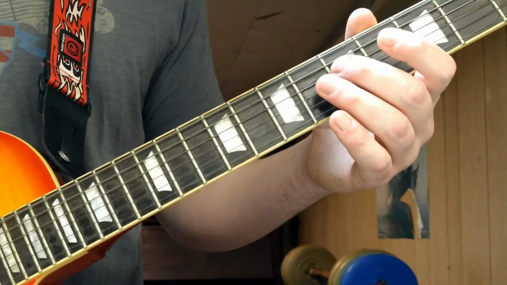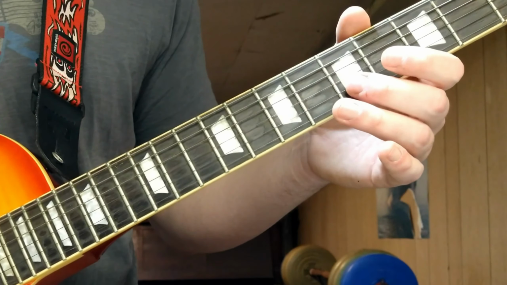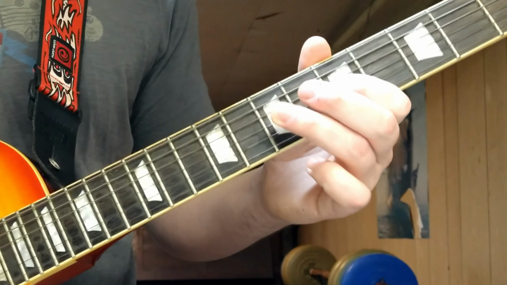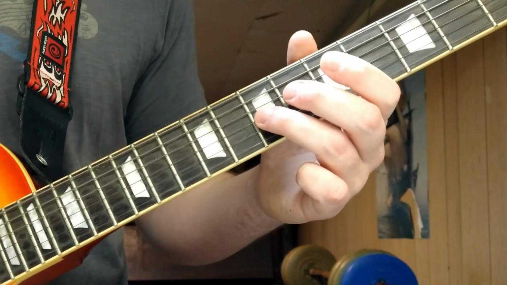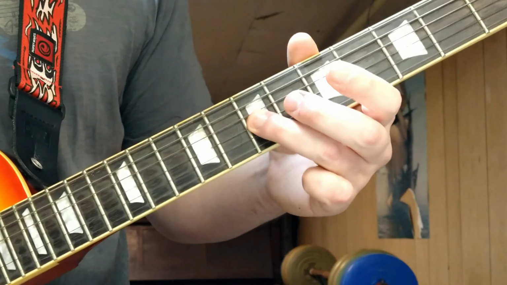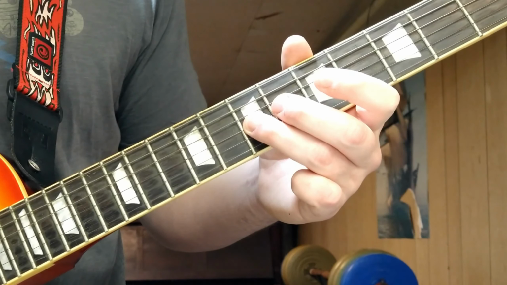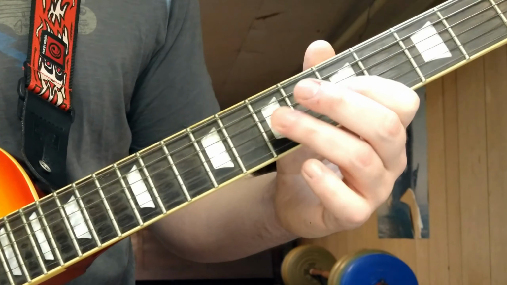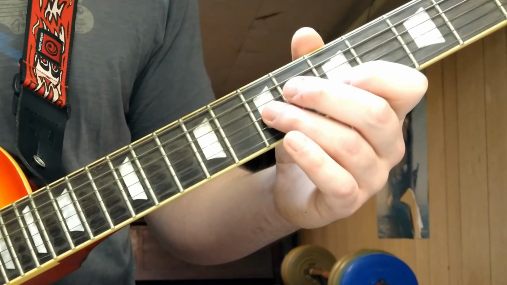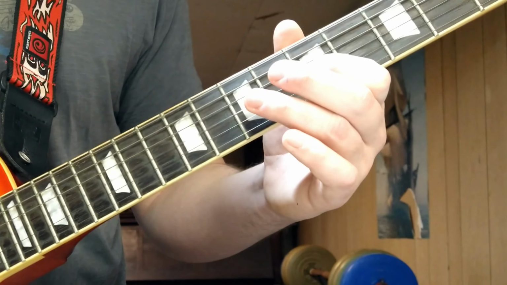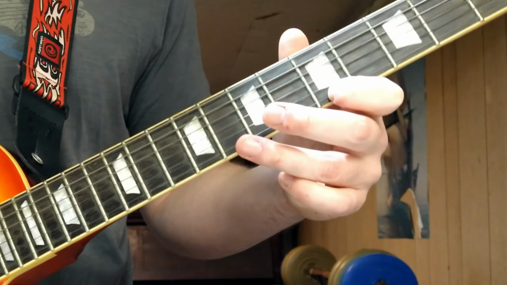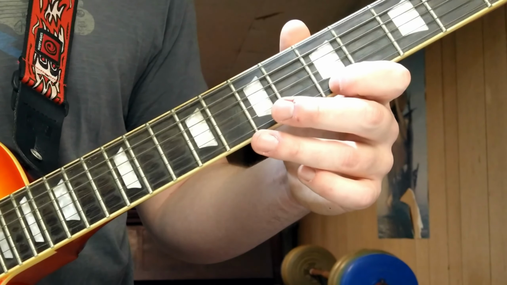So that's 5th fret on the D. 5, 4, 5 on the G to 5 on the B. Then that's 7, 5, 7 on the G. Then you do 5 on the B to 7, 5, 5 on the G. That's 5, 8 on the B to 5th fret on the high E.